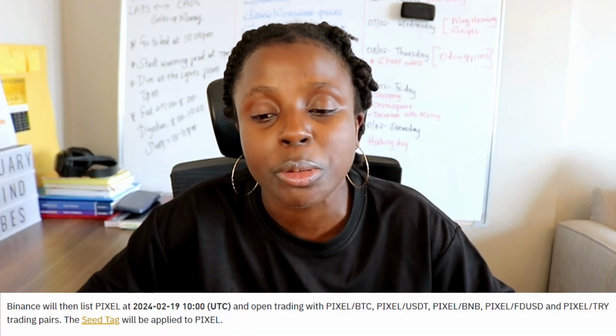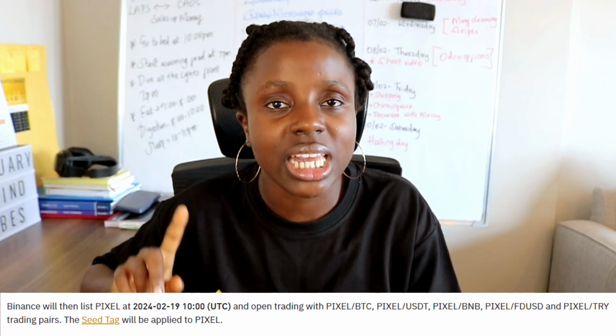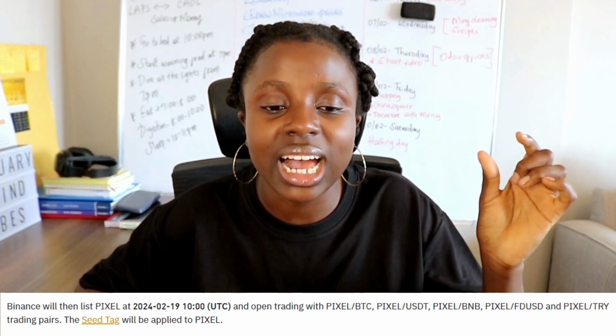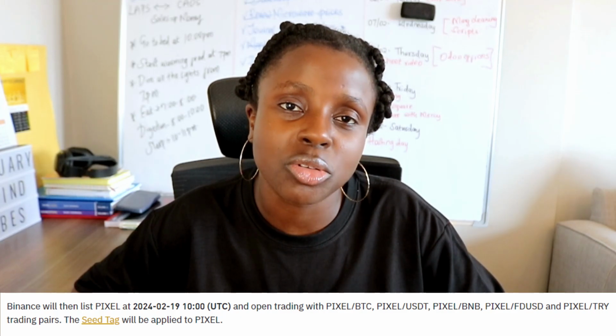East African time. After the pools close, Binance will then list the coin for people to trade it, and you can trade using BTC, USDT, BNB, FDUSD, and TRY. Also, when a new coin is listed, you will see it tagged as seed tag. This is mainly to just remind you that it's a new project and there'll be a lot of volatility. I hope you participate in the Binance Pixel Launch Pool, and if you're not able, you can definitely check out the Pixel game and start farming online.